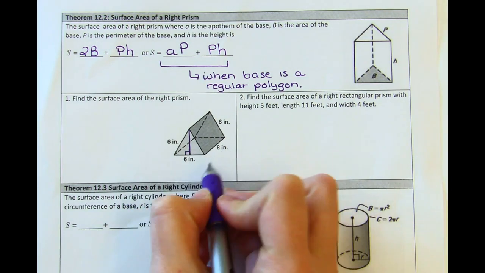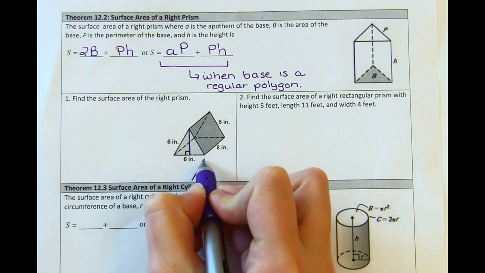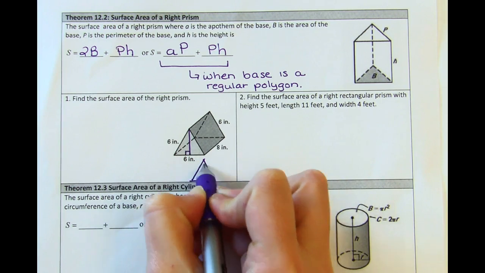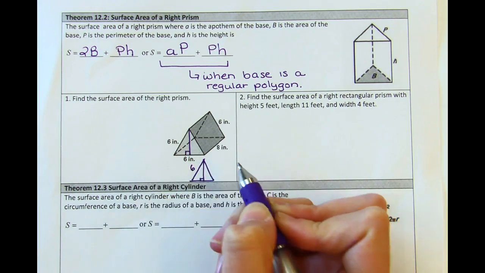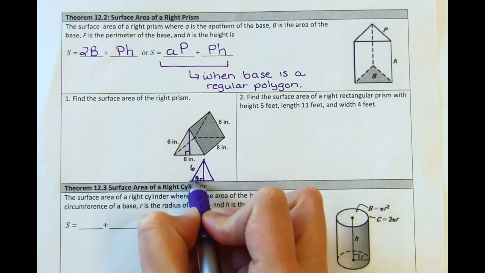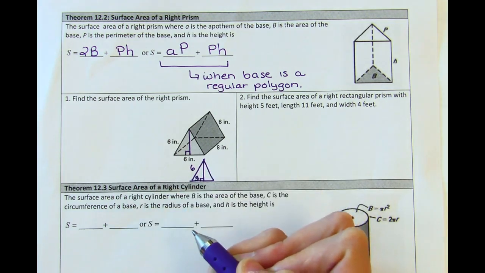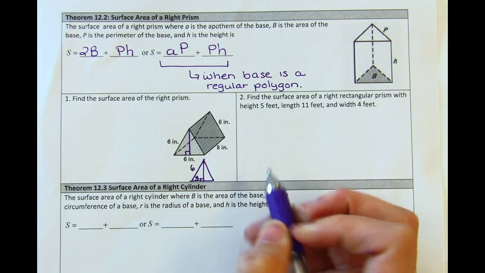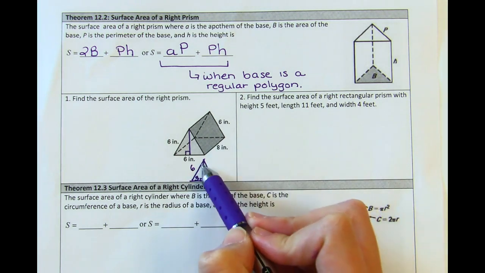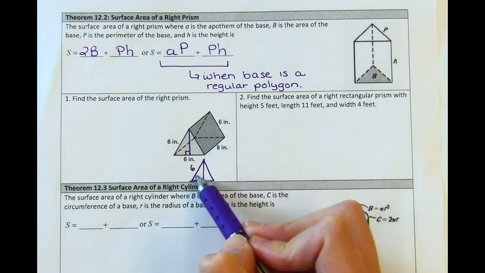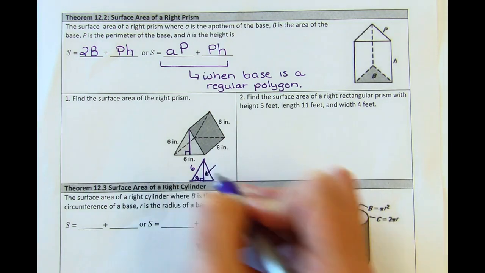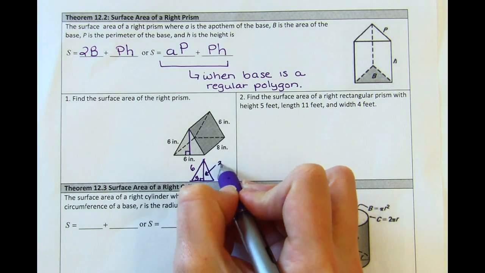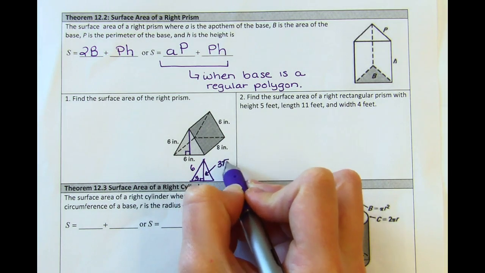Now I'm going to resketch this out down here so that you can see what I'm talking about. If that's 6, we know that's going to be 3. We also know that since this is a 30, 60, 90 triangle, that height there is going to be 3 square root 3.